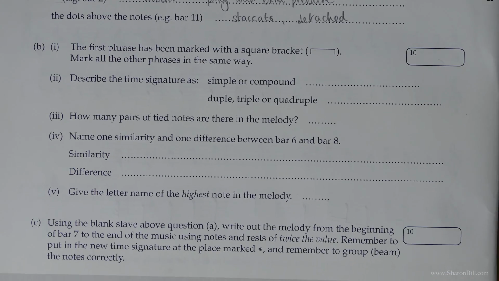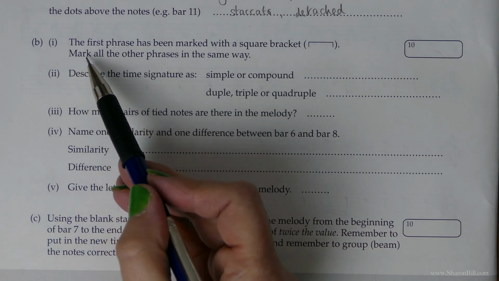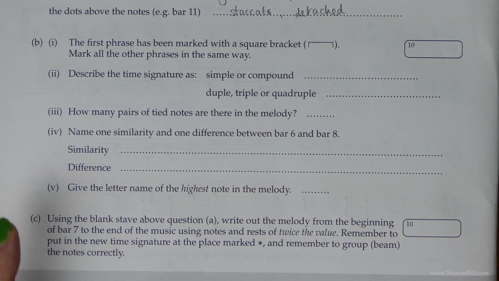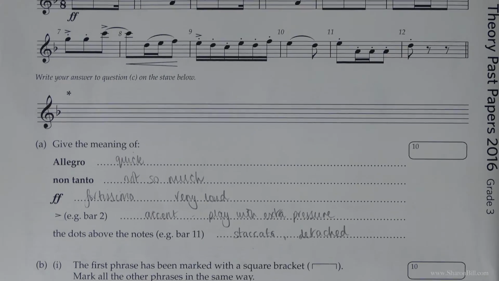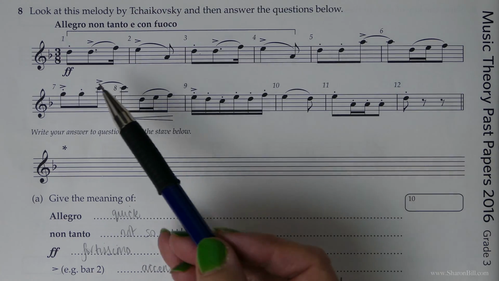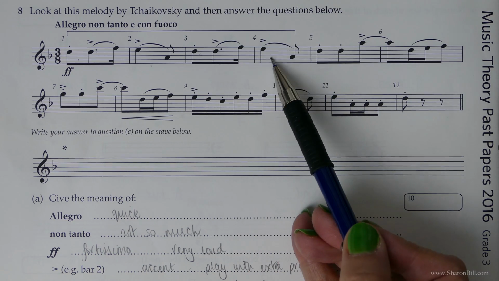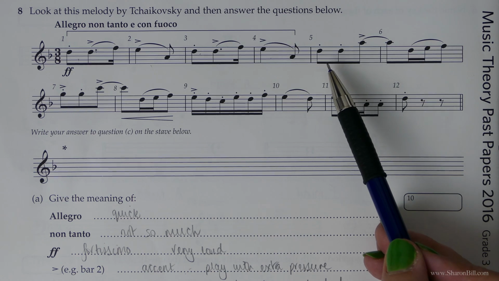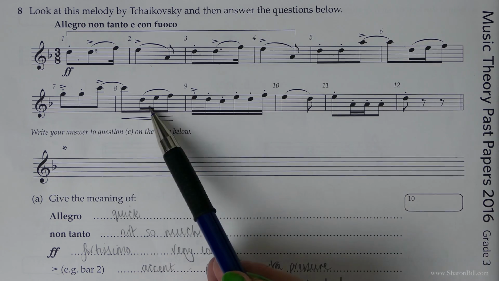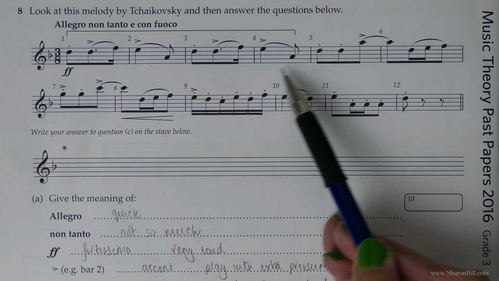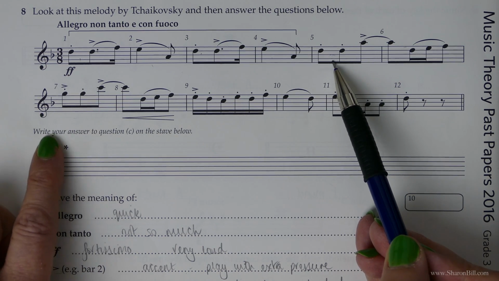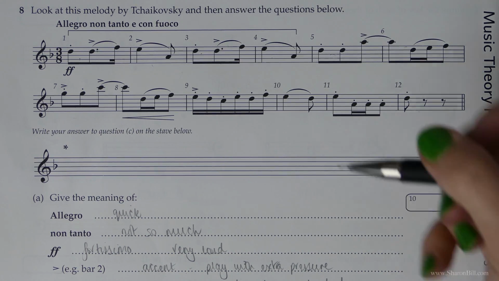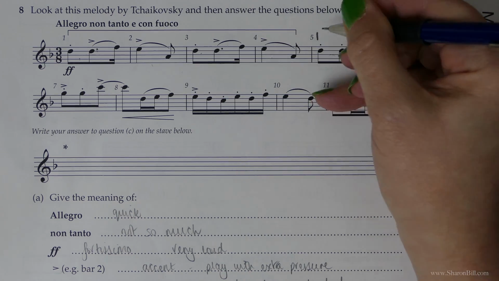Okay, let's move on to section B. The first phrase has been marked with a square bracket. We need to mark all the other phrases in the same way. So really we just need to get our maths head on. The first phrase is a full 1, 2, 3, 4 bars long, and so let's work out if it can continue in those 4 bar phrases. 1, 2, 3, 4, and you can see it kind of begins the same, and then we'd have 1, 2, 3, 4, so it fits nicely into 4 bar phrases, and so that's what we will do.